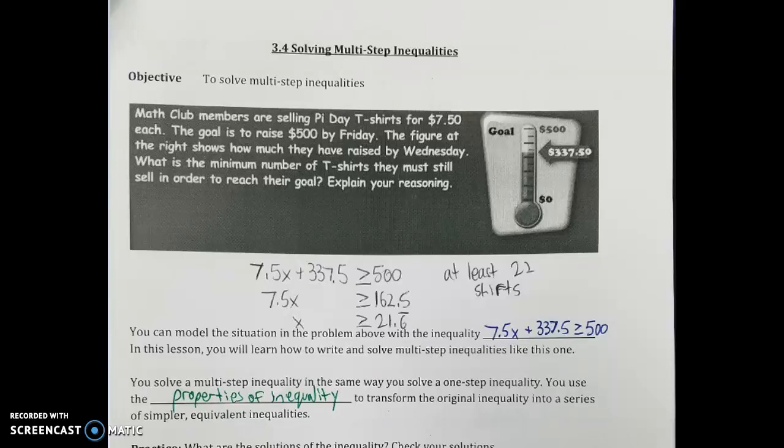So we've already seen how to solve some inequalities and how they're similar to solving equations. The only thing we're really changing in 3.4 is we're taking multiple steps to solve those, just like we did with equations from earlier. So if you want to look through that first question, I have my solution underneath, which kind of introduces this section.